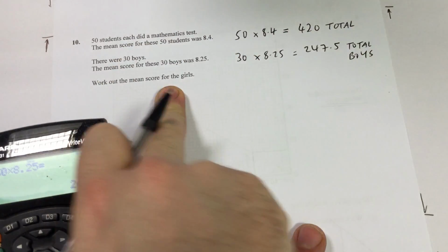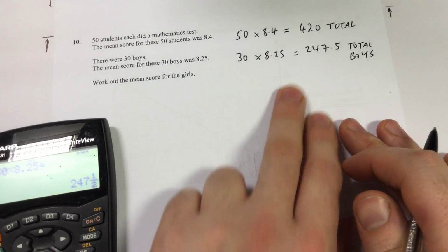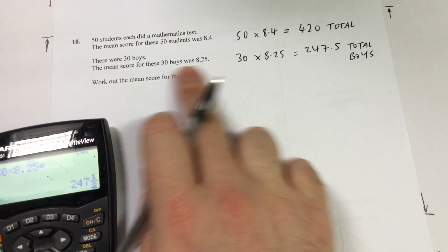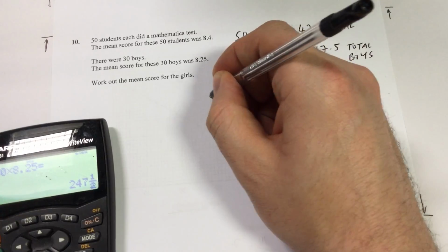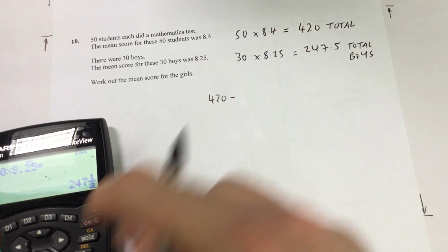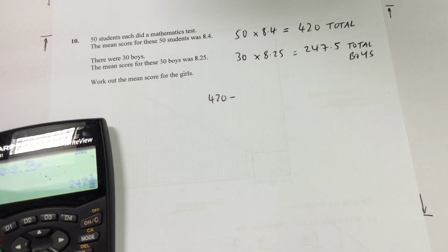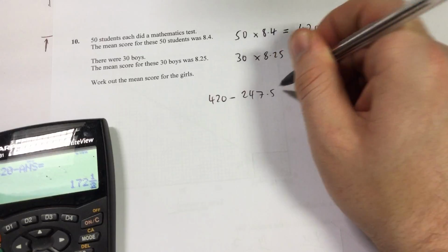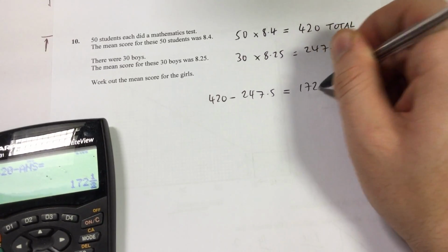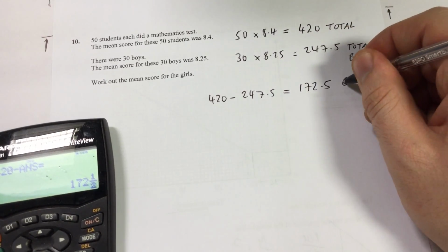Work out the mean for the girls. So at the moment I know what the boys got, I know what their average was, their mean. I can work out the total for the girls, so if I just do 420 take away my answer. So 420 take away my answer, which was 247.5. I get 172.5. That's the girls' total.